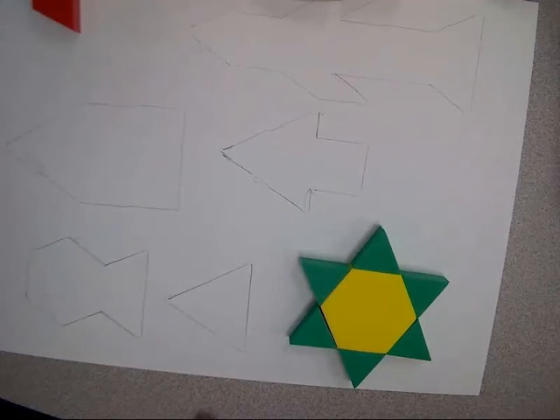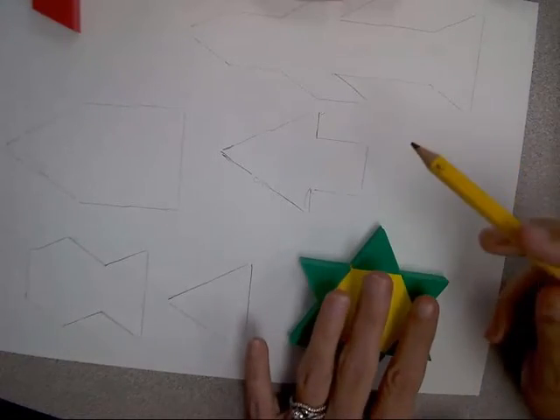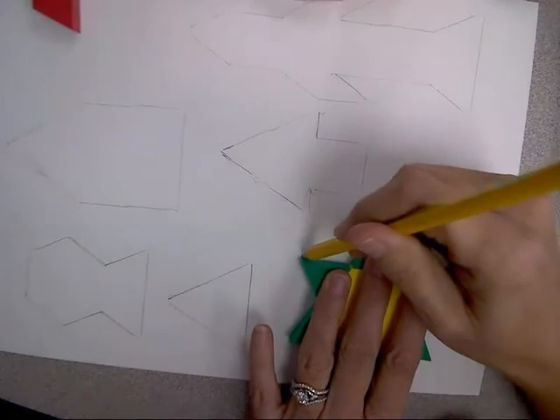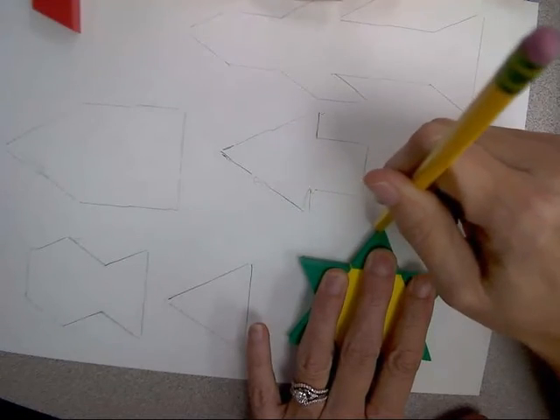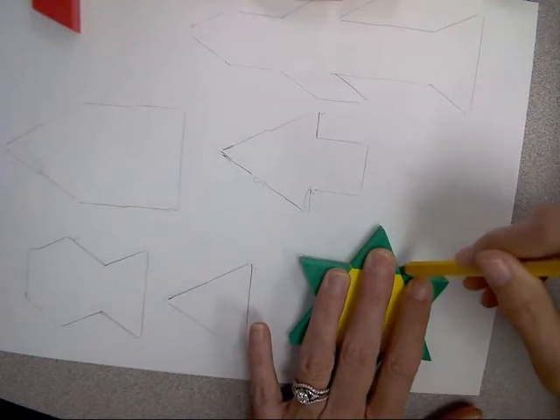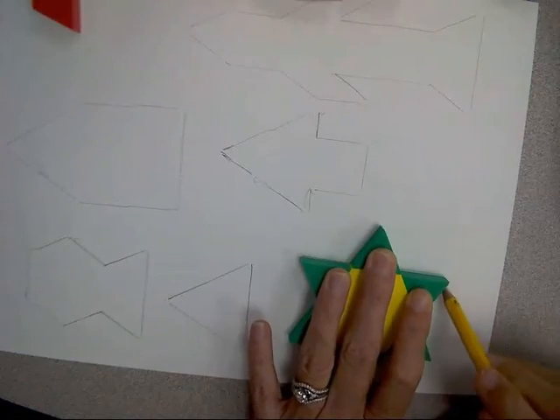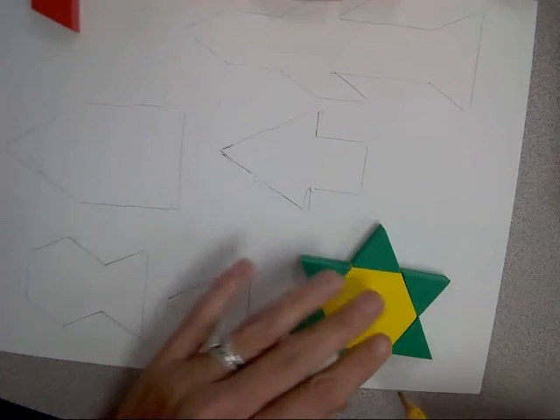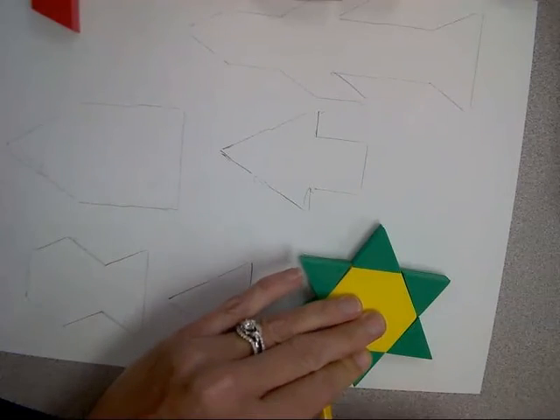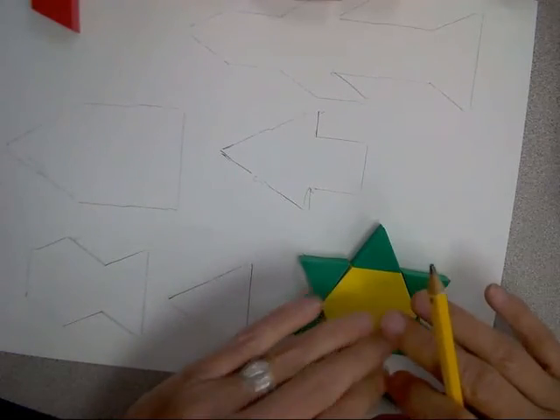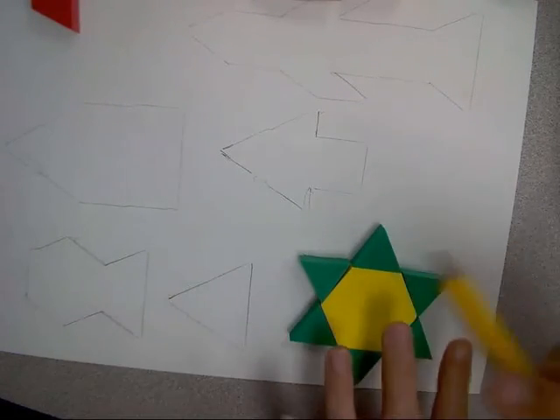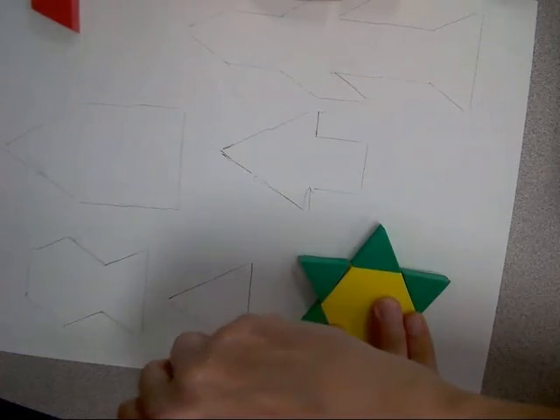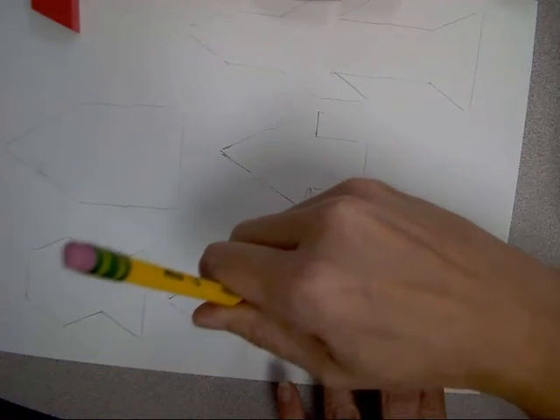Does that look like anything? It kind of looks like a flower to me, a pretty flower. You might also think it looks like a star a little bit, but I love to see flowers in the spring. The warmer the weather's getting out, the more flowers we're going to see.